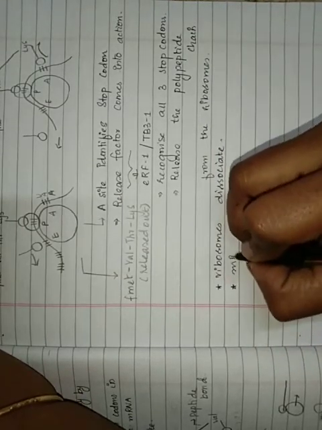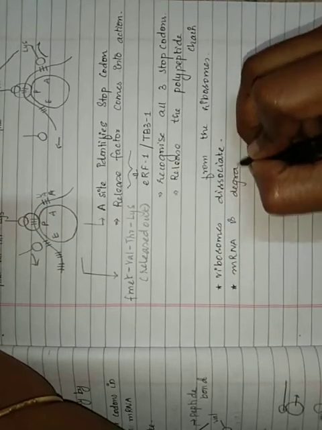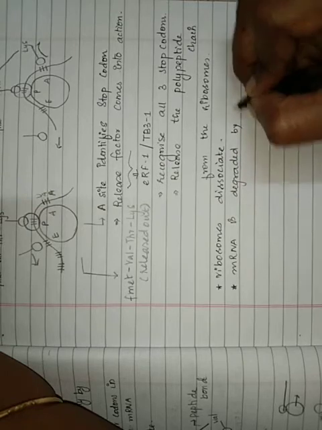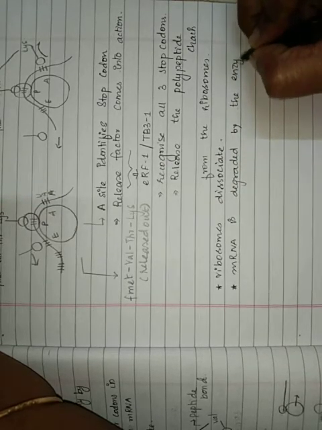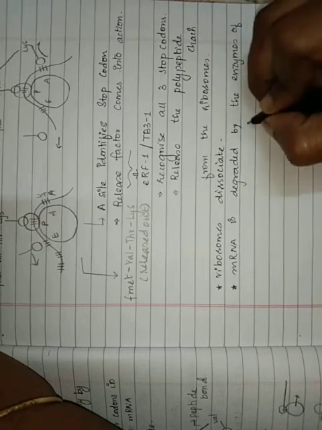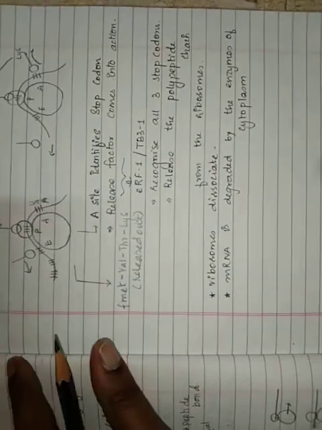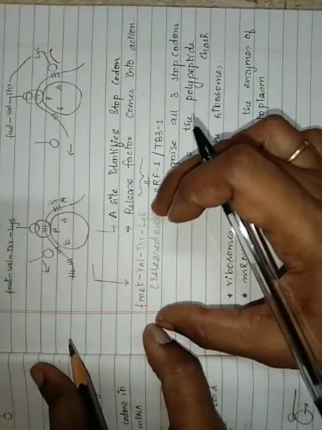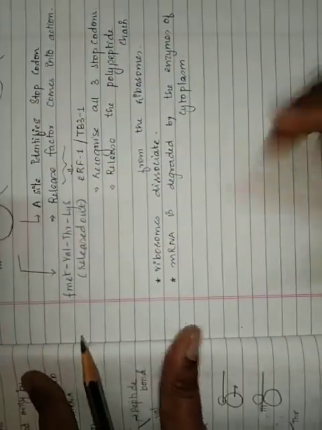Then the mRNA is degraded by the enzymes of the cytoplasm. So it is immediately degraded. So finally, what will remain here is only the released polypeptide chain.